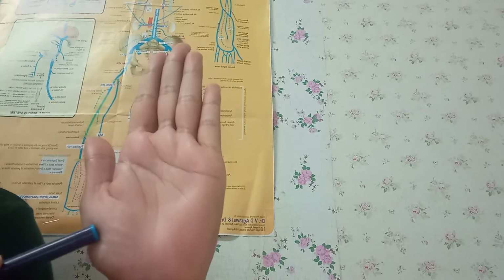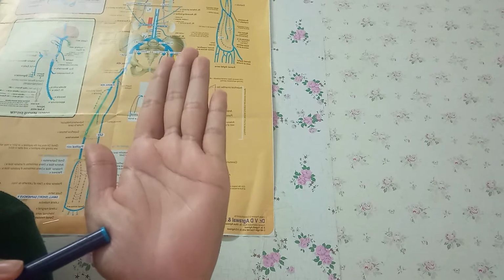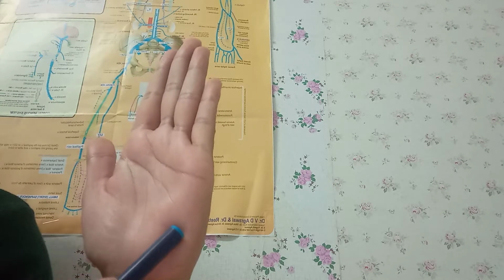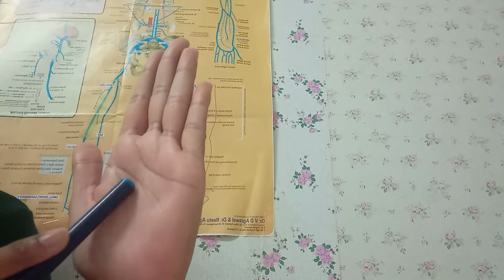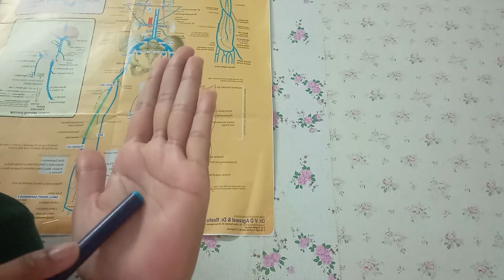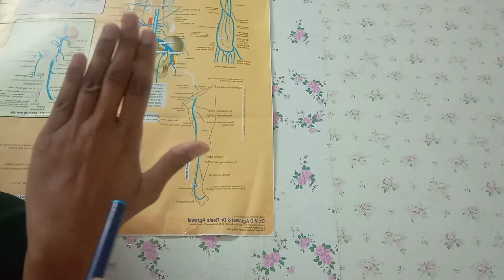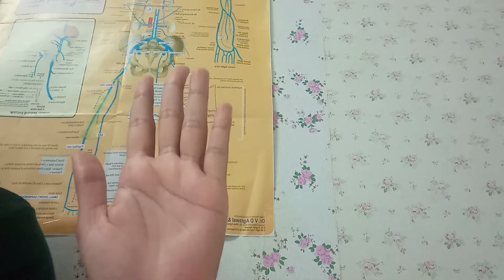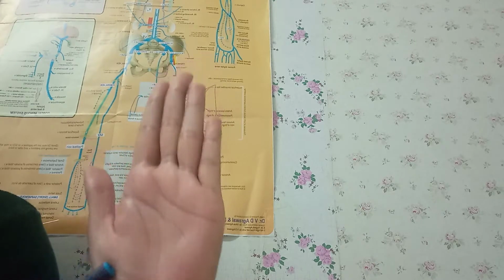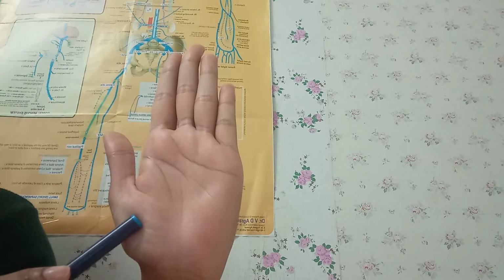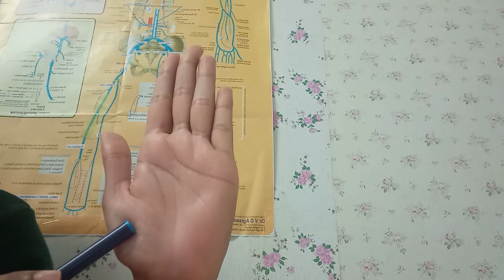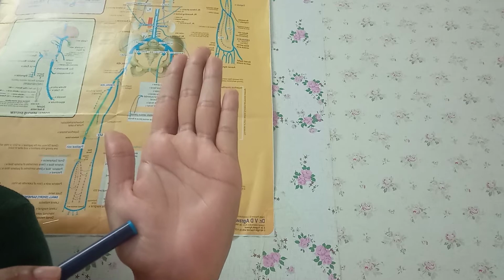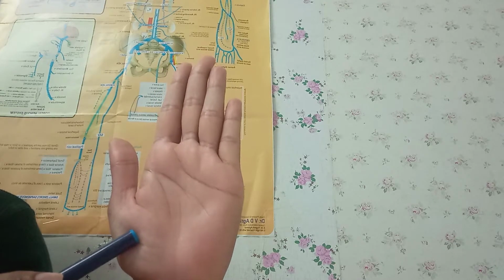This is the thenar eminence, which has 4 muscles. This is the hypothenar eminence, which has 4 muscles. We have 4 lumbricals. We have 4 palmar interossei as well as 4 dorsal interossei. So let's start with the thenar eminence. The 4 muscles of thenar eminence are flexor pollicis brevis, abductor pollicis brevis AB, opponens pollicis and adductor pollicis AD.